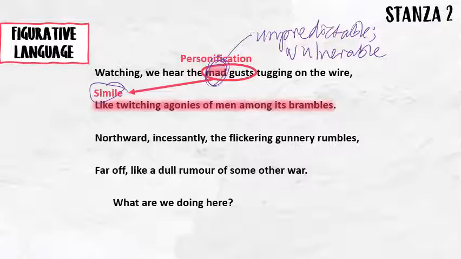So what is the gusts of wind like? They are like twitching agonies of men among its brambles. So it's not just the sound of the wind that this simile is seeking to develop, but it's also the feeling, twitching agonies. Okay, really quite vivid.